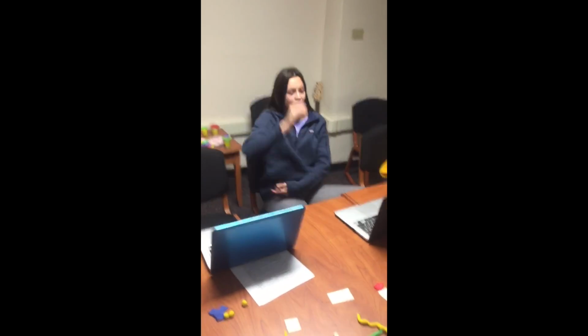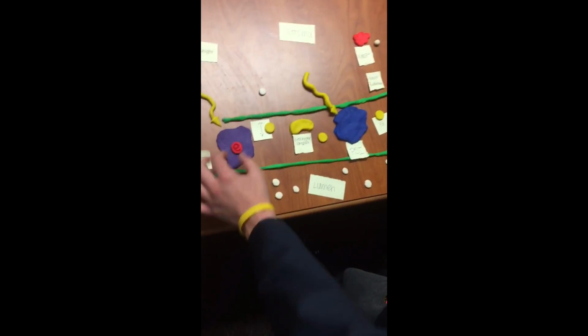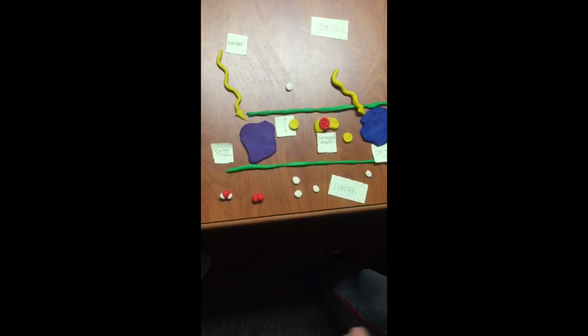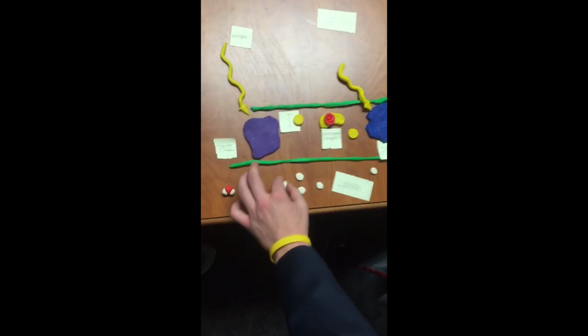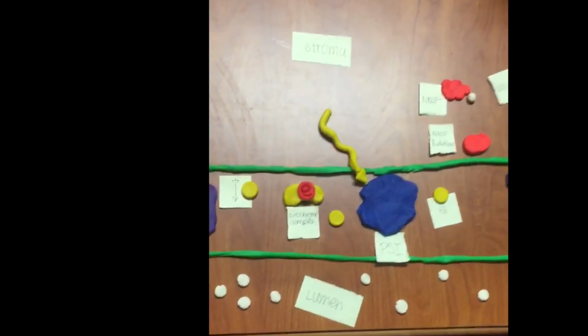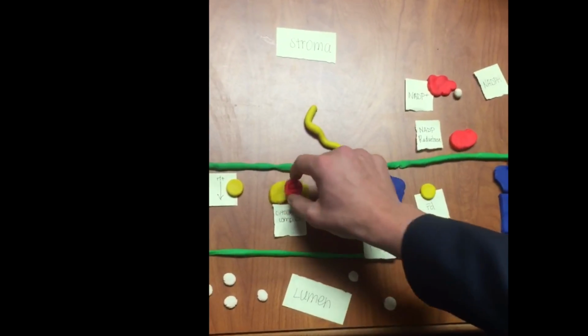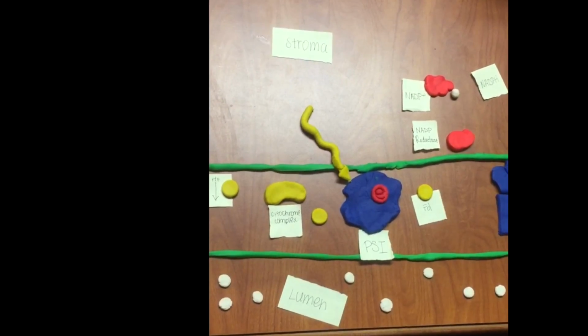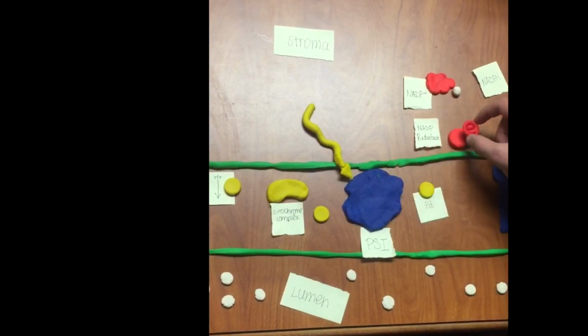Now, who knows where the electrons go after that? Jess? The electrons flow from photosystem II to the cytochrome complex. The protons flow from the stroma to the lumen at this time too. Very good. Next, the electrons move into photosystem I. At this point, light excites the electrons again.